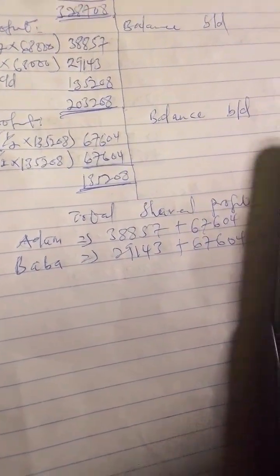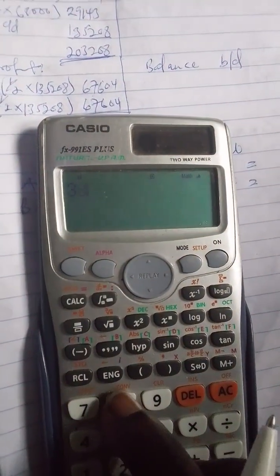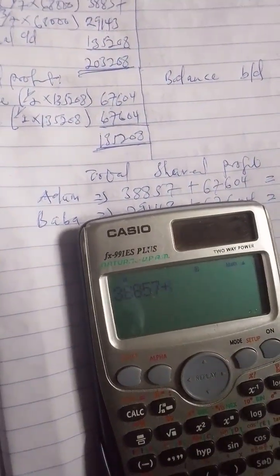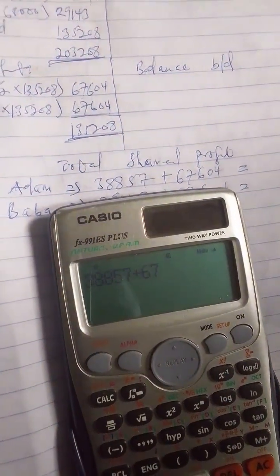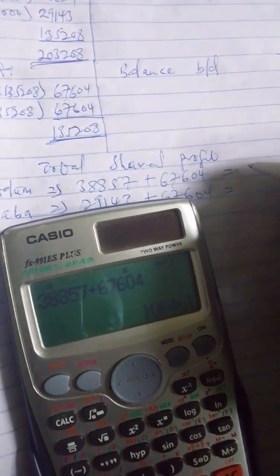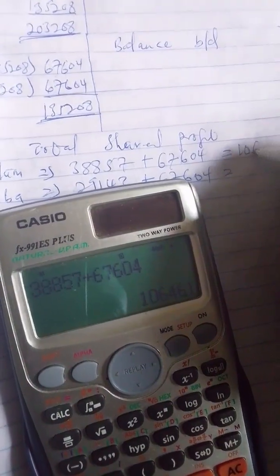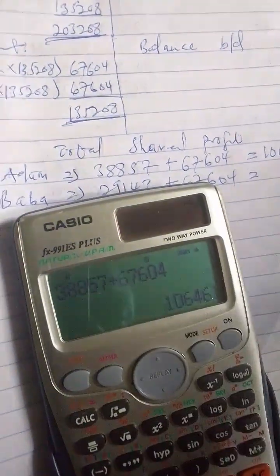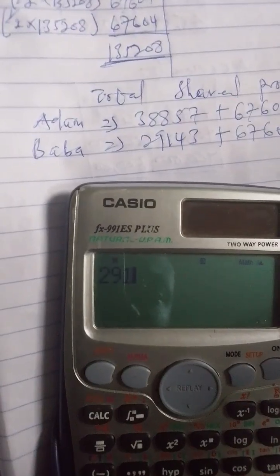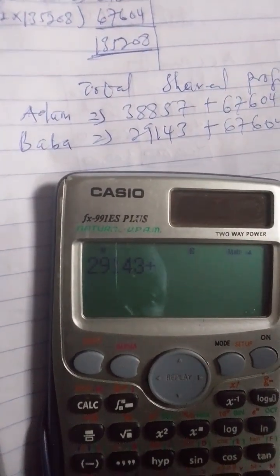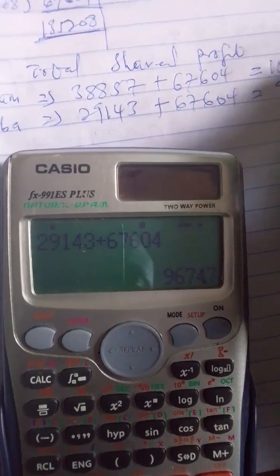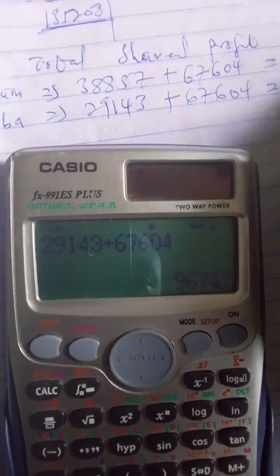So let's add them. 38,857 plus 67,604. So Adam is having 106,461. And let's see Baba, 29,143 plus 67,604, which is also giving us 96,747.